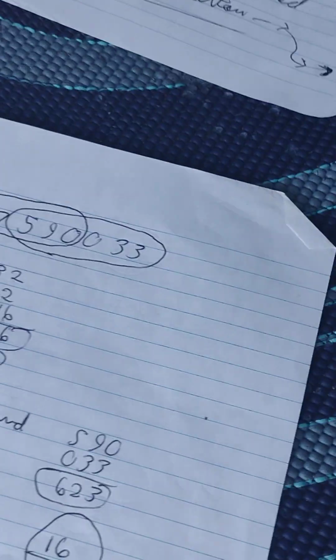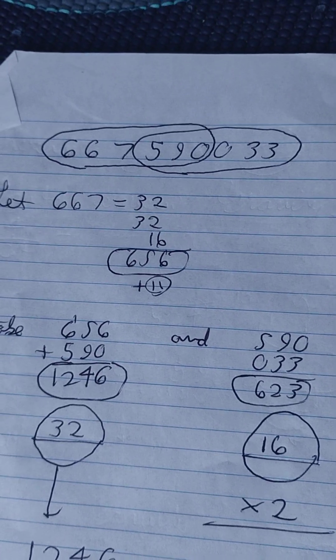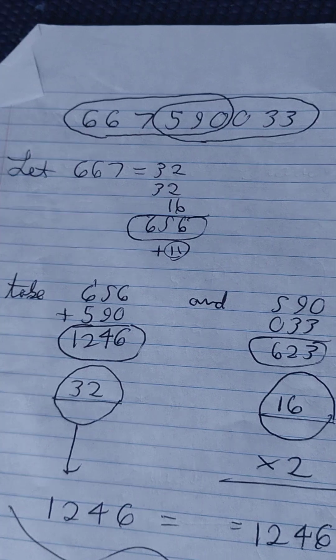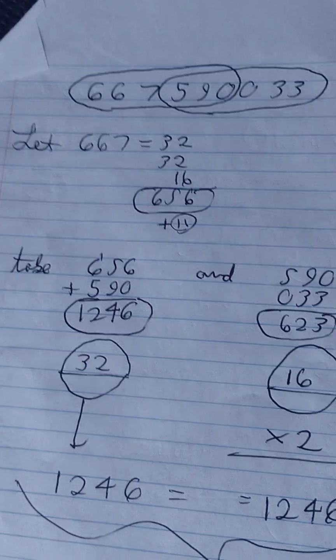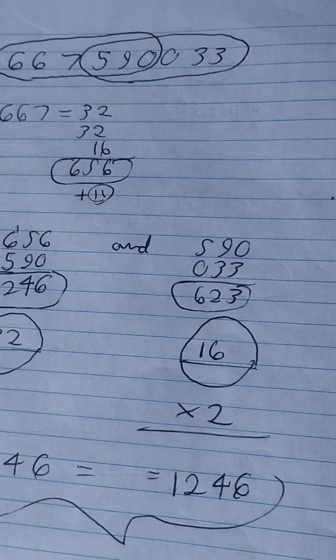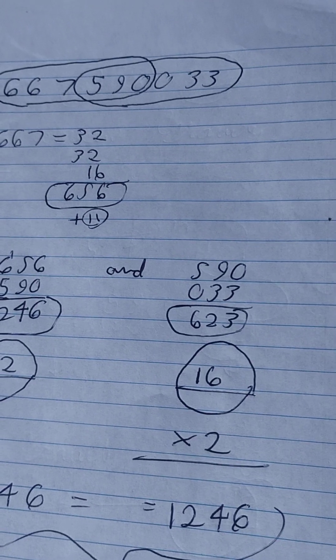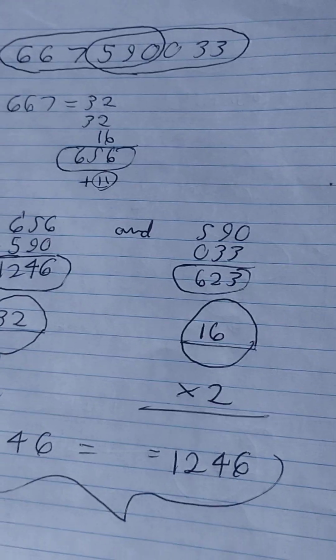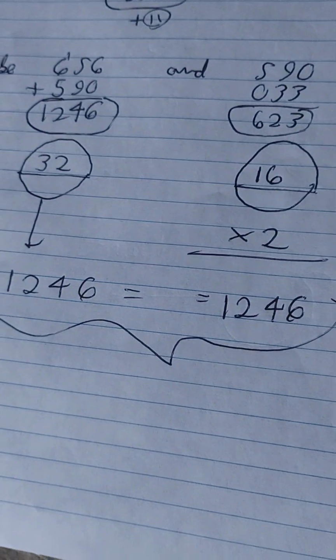Now let's take that 6 over the speed of light squared and do an analysis on it. Okay. If you take away the lepton, the 656 plus 590, you get 32. And then in the same number, you get the 623, which is 16 times 315.